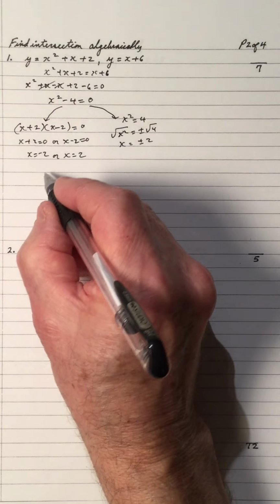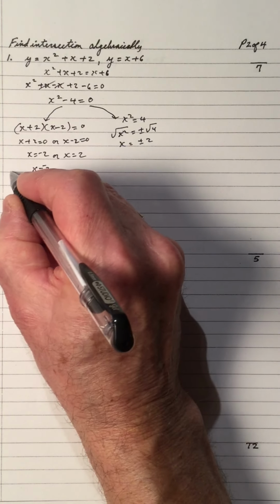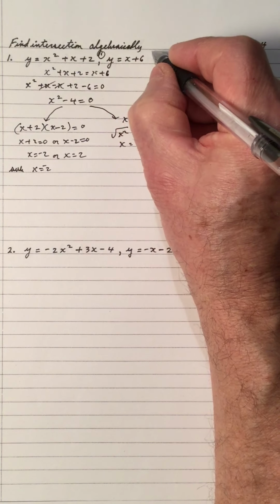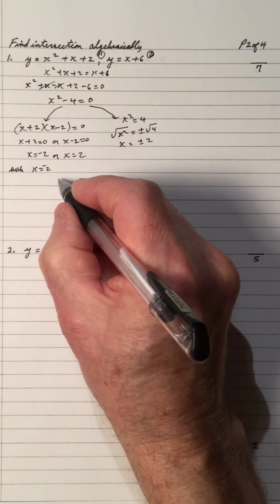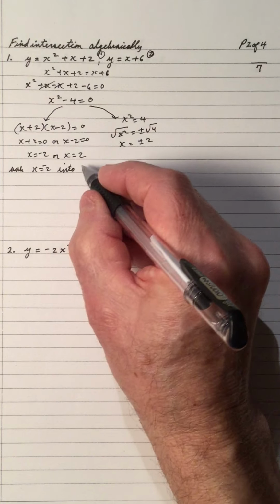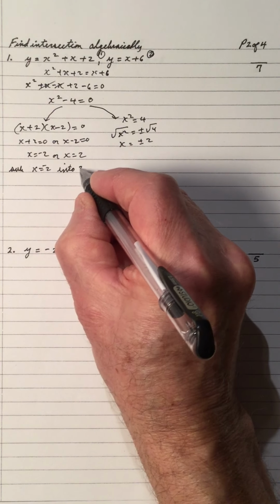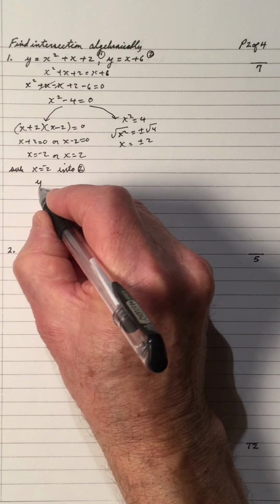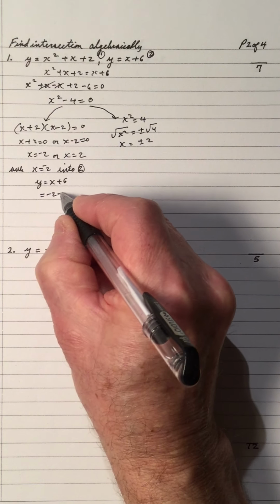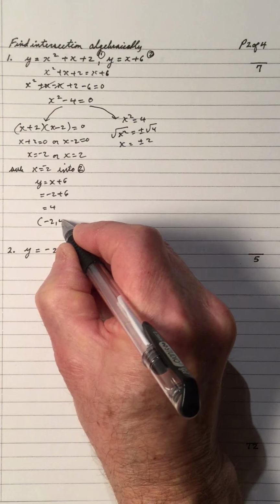But in any case, we have x equals negative 2, so we're going to sub that. If this is equation 1, this is equation 2, it's best to sub it into the linear equation. There's less working to do. You only got to put the x value in here and add on the 6. So we're going to sub it into number 2, so I'll write down number 2 equation. And we'll sub negative 2 in the place of x, and we'll get a 4. So x is negative 2, y is 4.